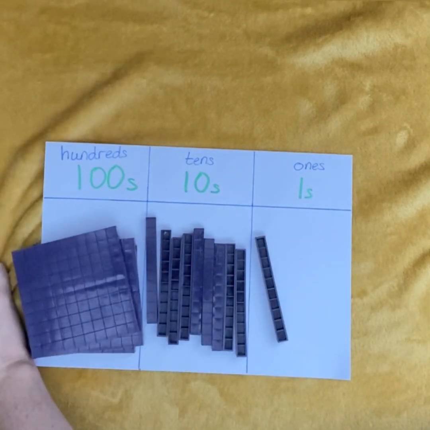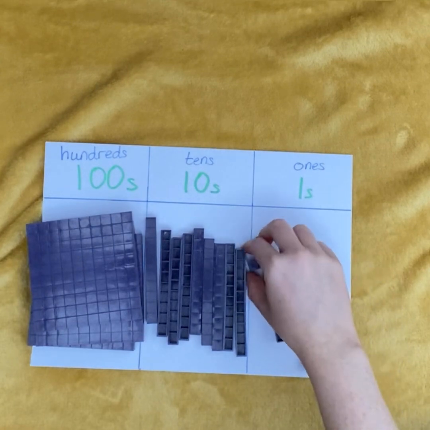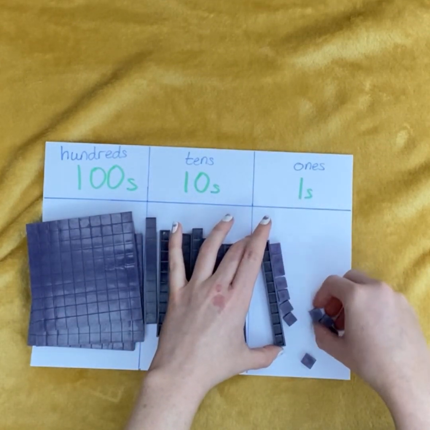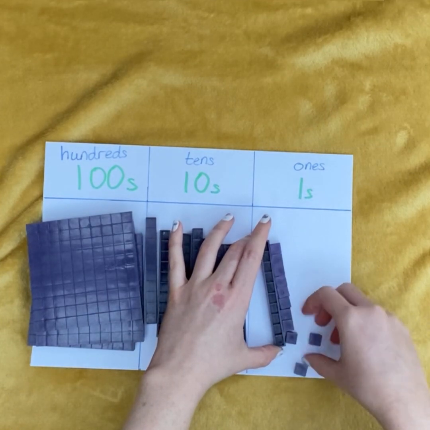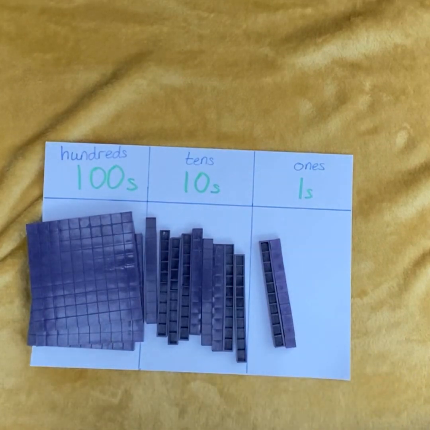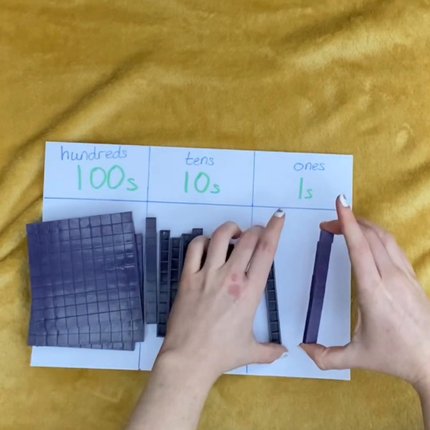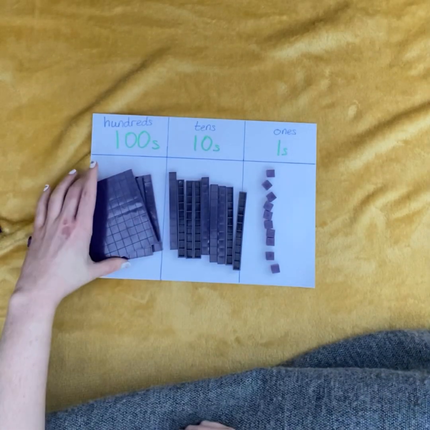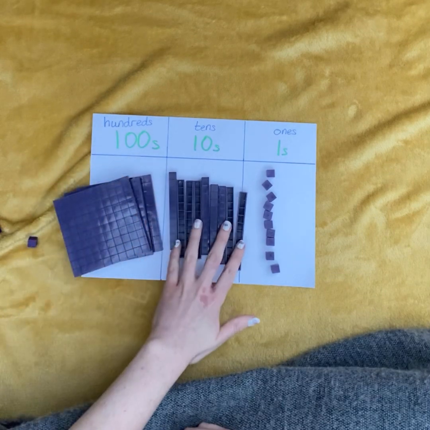If I line these up, one of these sticks of 10 is equal to 10 ones. So let me just make sure that lines up. There we go. So now I can swap this stick of 10 for 10 ones. So now I have 3 in hundreds, and now we have 9 tens left.